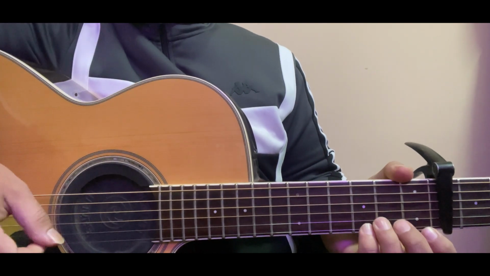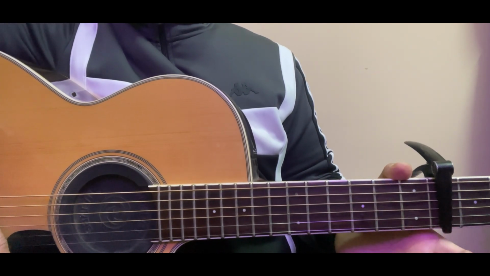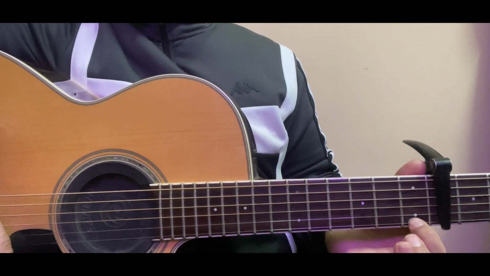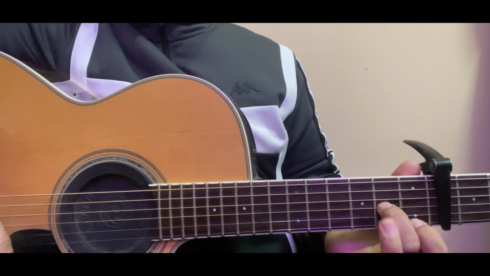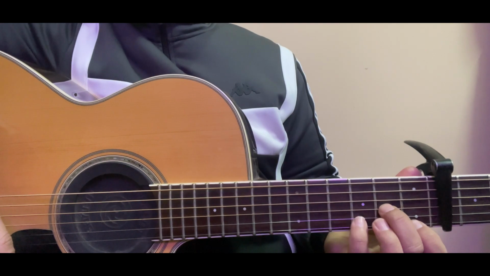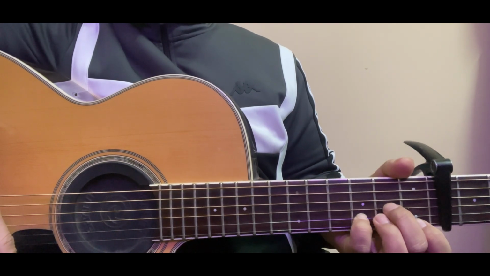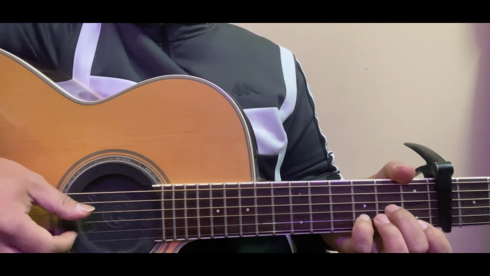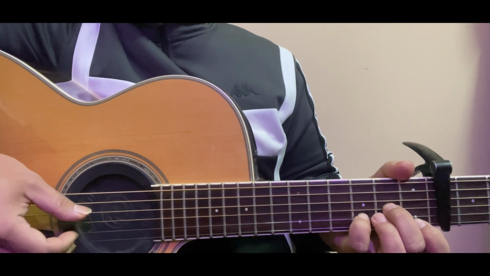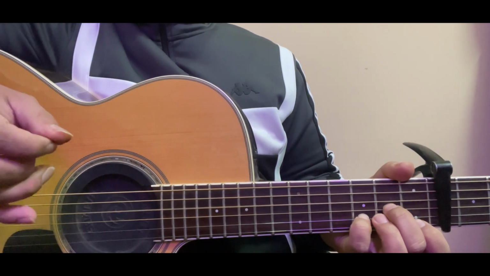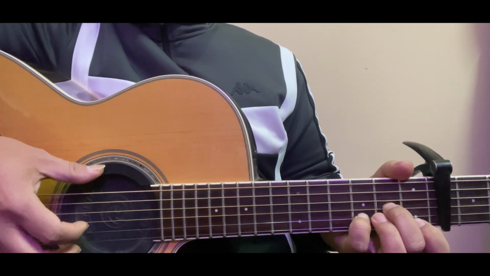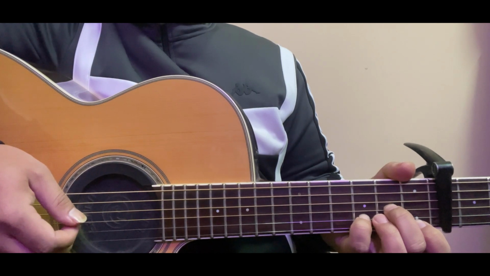And after that we come to the D minor chord, and for this you place your index finger on the 1st fret of the 1st string, and a middle finger on the 2nd fret of the 3rd string, and a pinky finger on the 3rd fret of your 2nd string. And here we play the 4th string and 1st string together. And after that we play the 3rd string, 2nd string and 1st string.